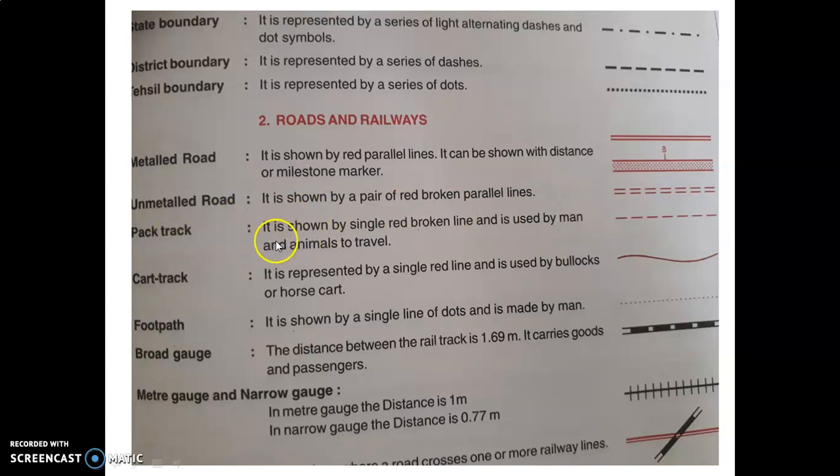Pack track. Which symbol is used for the pack track? That is the red broken line. So this pack track is used by man and animals to travel. Next, car track. Which symbol is used for car track? Red complete line. It is used by bullock or horse carts. Next is footpath. The symbol used for footpath is red dots, that is made by man. So these are the symbols for roads.